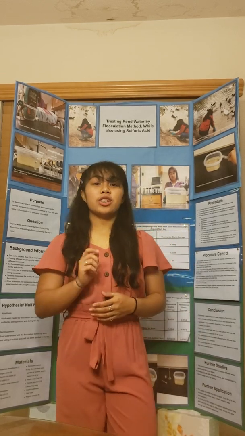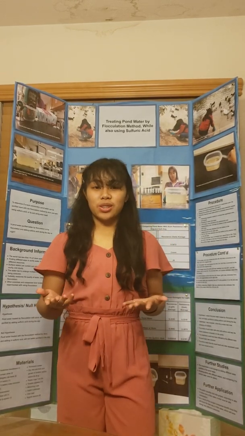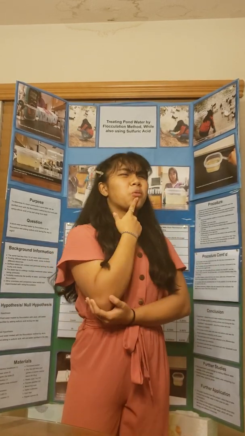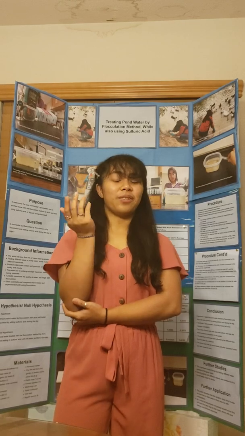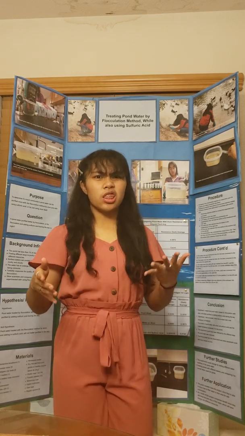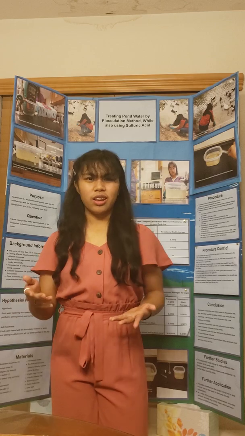My project is treating pond water by the flocculation method while also using sulfuric acid. And you may be wondering, what exactly is flocculation? Well, flocculation is pretty much isolating different particles in the water so the water doesn't look as murky and cloudy.